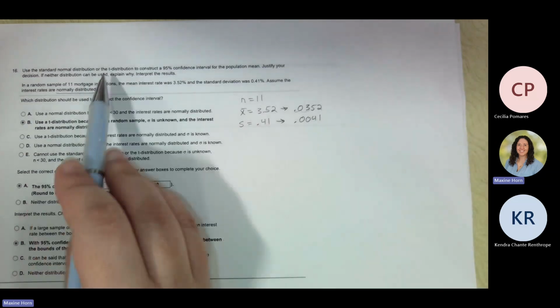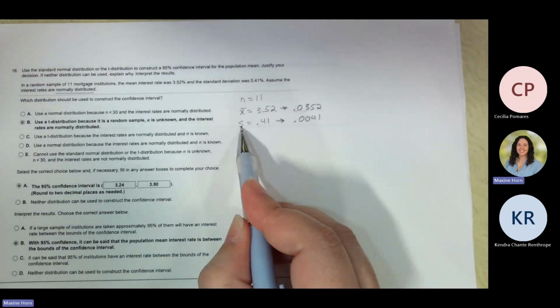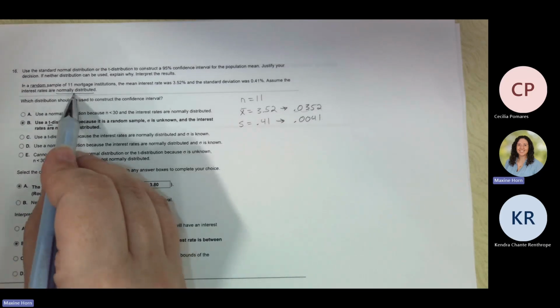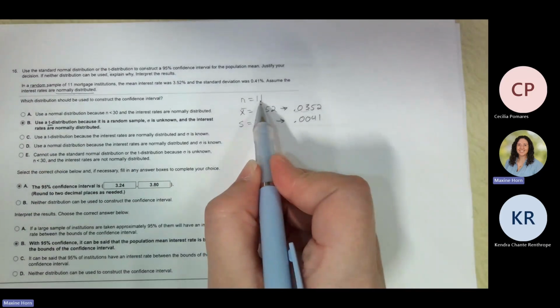So they need to know, are we using a t-distribution or the standard normal distribution, right? Are we using the t or the z? They gave us a sample standard deviation rather than a population, so that means we are using a t-distribution. And we are allowed to use it because we did meet the criteria, right? If we go through the checklist, it was a random sample, the population standard deviation was unknown, and we were either normally distributed or our n was greater than or equal to 30. We were normally distributed, so we are okay to use that.